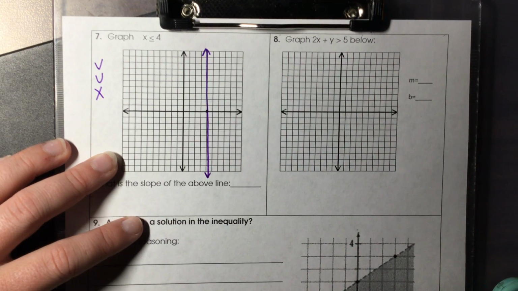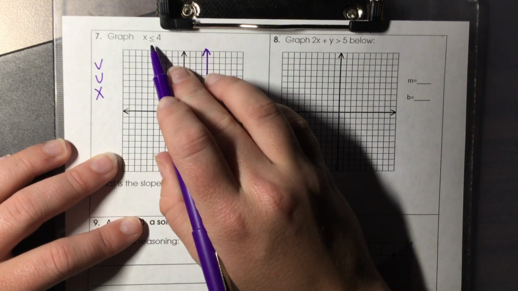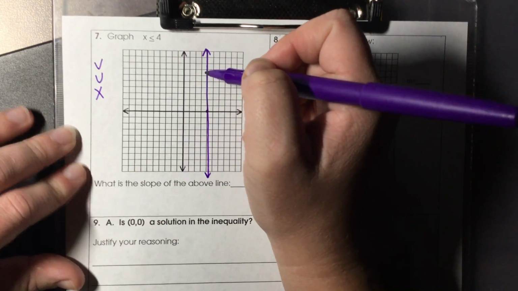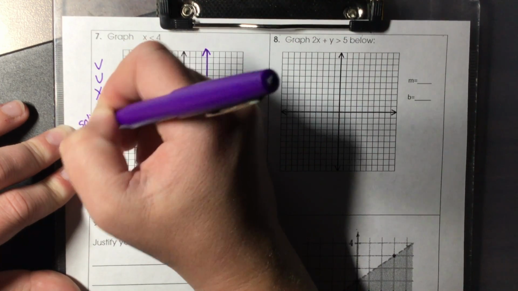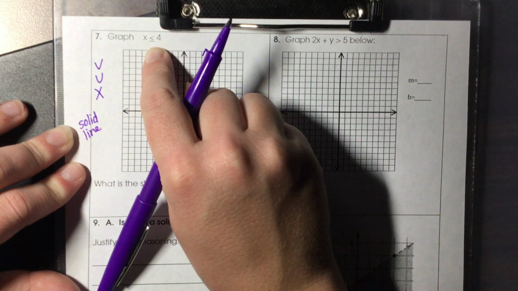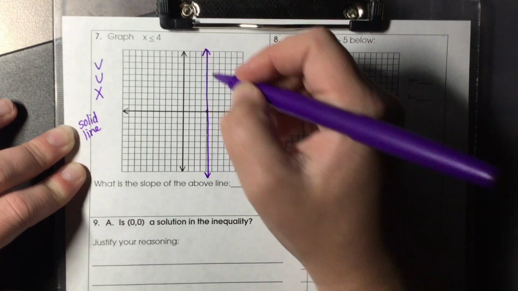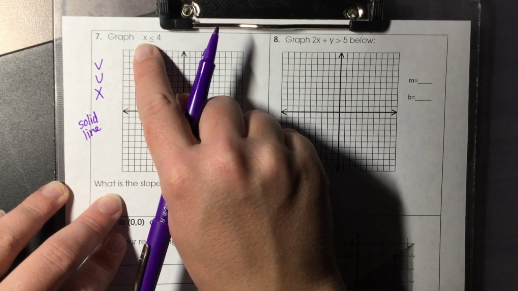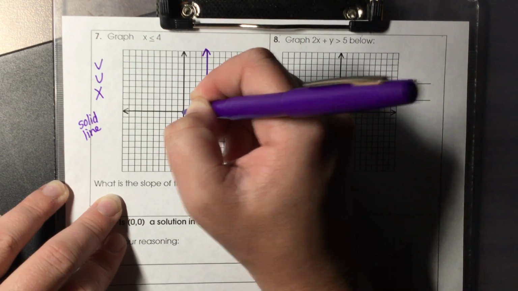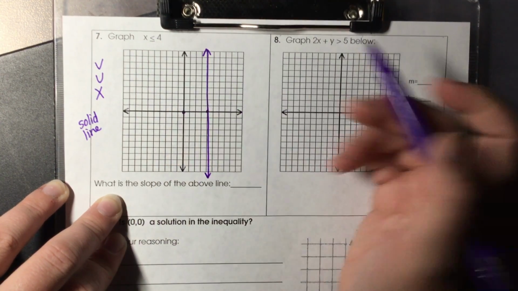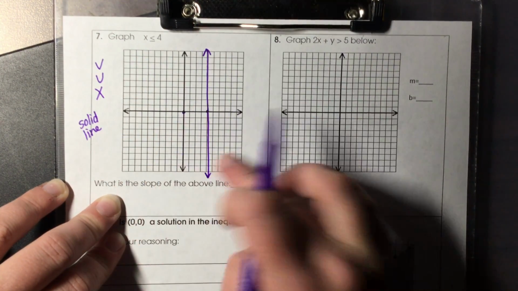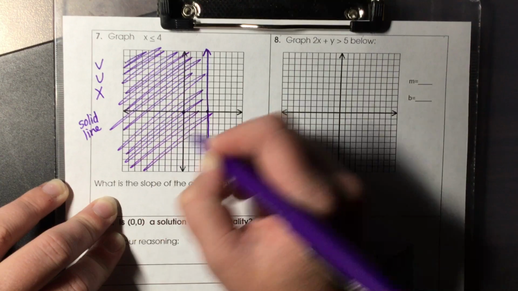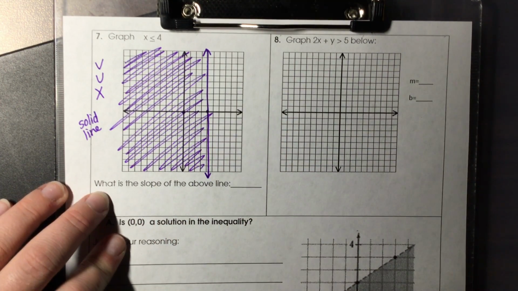Now from there, I've got to do my inequality. It says less than or equal to, so I need a solid line, because it has this bar underneath there, which tells me that it is equal to. Then from there, I can pick a point that is less than x. I'm going to say 0. 0 is less than x, so wherever my 0 is, that's the side that I am going to shade. So all of this is going to be shaded there. That is my inequality.